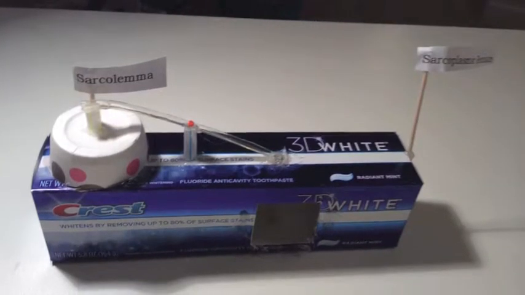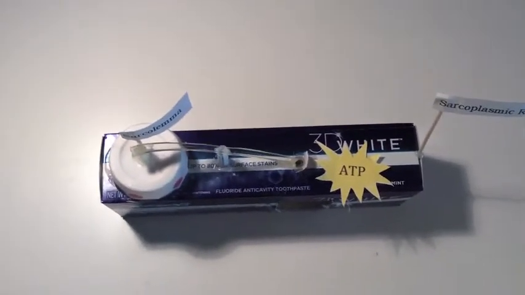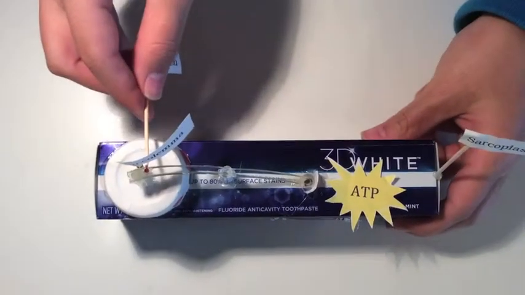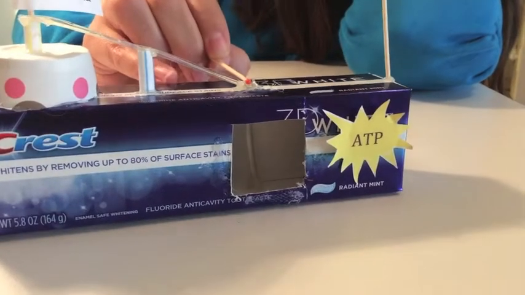As the action potential gets carried across the sarcolemma, ATP is needed for the potassium-sodium pump to carry the action potential along. The sarcolemma forms the T-tubule, which carries the action potential into the sarcoplasmic reticulum.